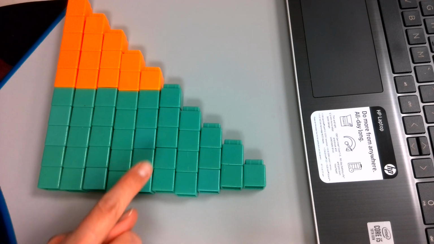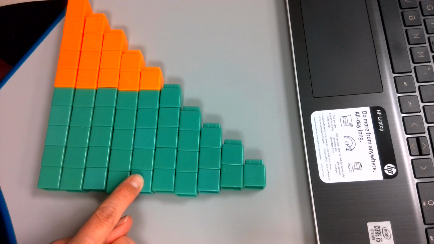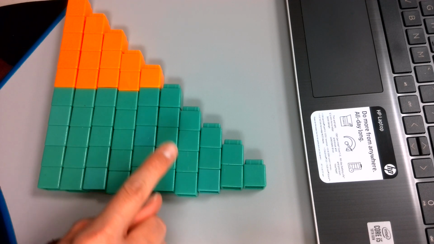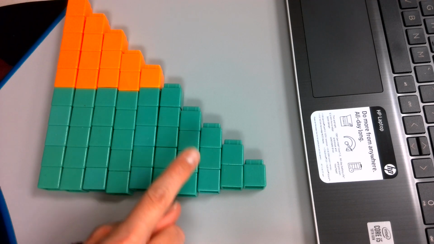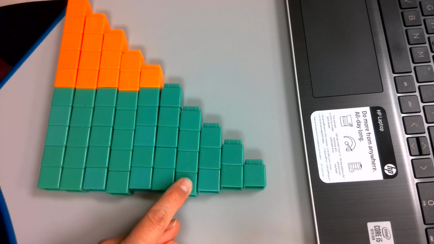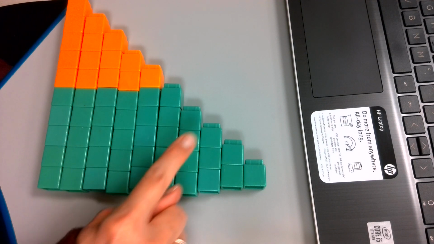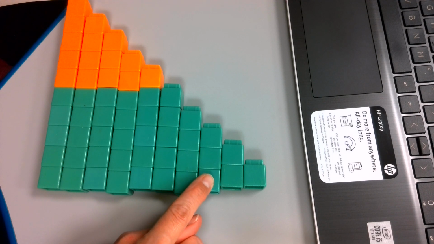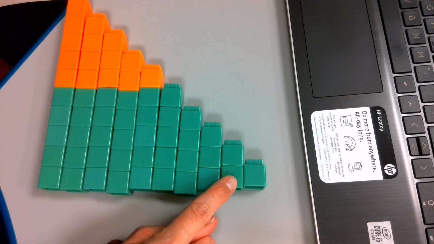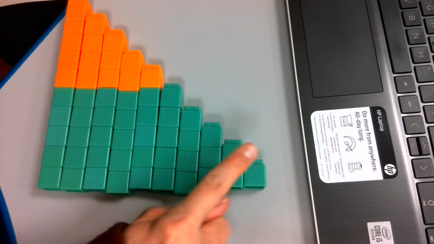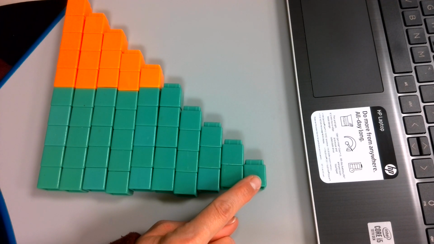7, 1 less is 6. 6, 1 less is 5. 5, 1 less is 4. 4, 1 less is 3. 3, 1 less is 2. 2, 1 less is 1.